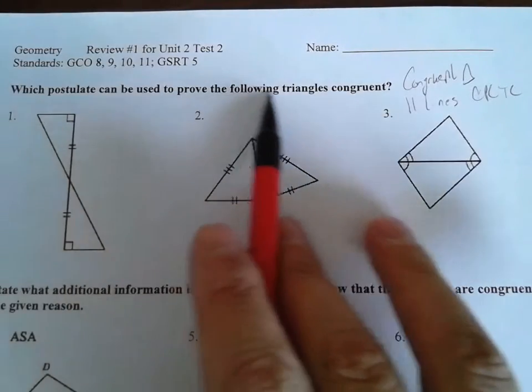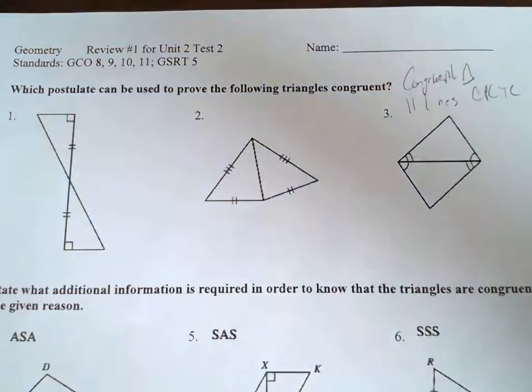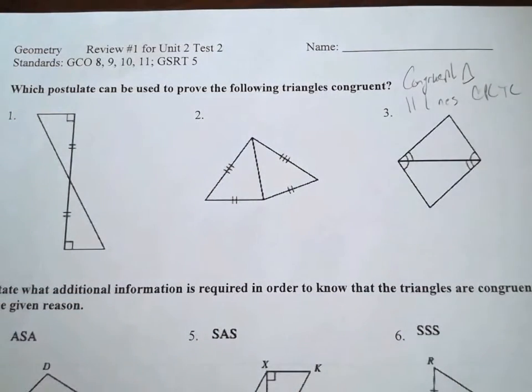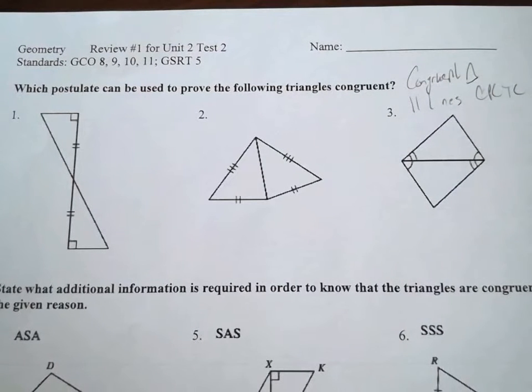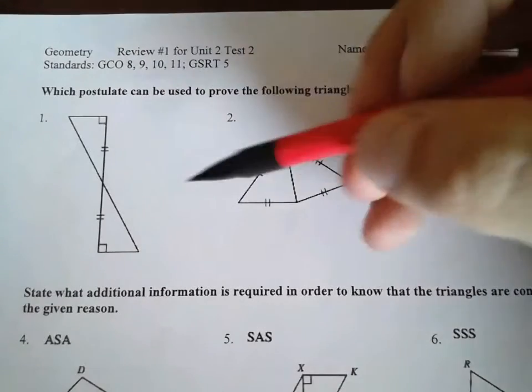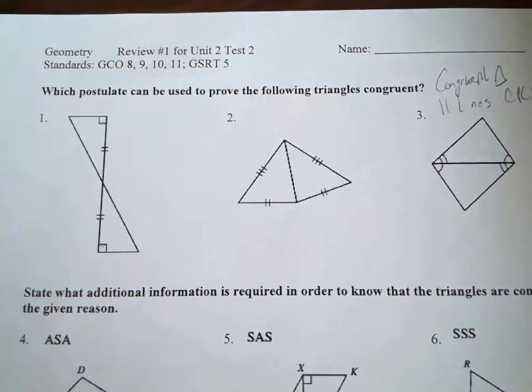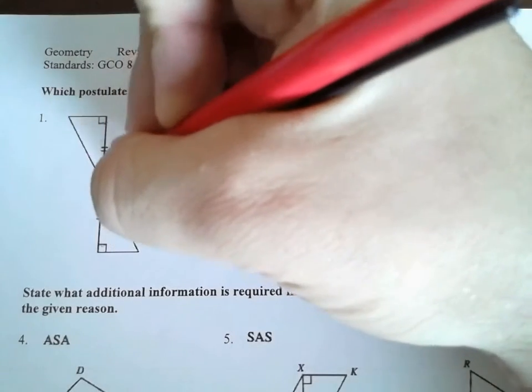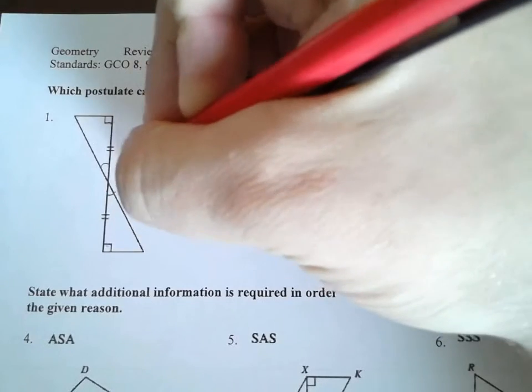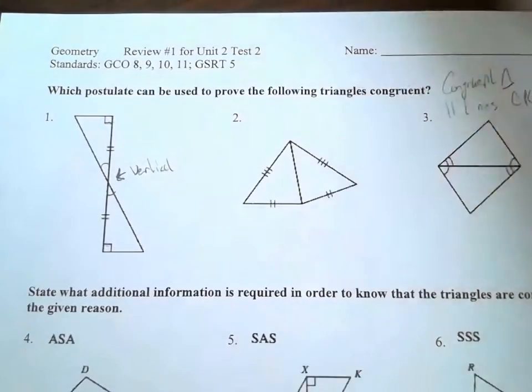Which postulate can be used to prove the following triangles congruent? This means that there's SSS, SAS, ASA, AAS, and hypotenuse leg. So you're always looking for a couple things. You're always looking for the reflexive property, the vertical angles, and things like that. So like on number 1, just because it has a right angle does not mean it's hypotenuse leg. You can actually come in here and add those vertical angles there.